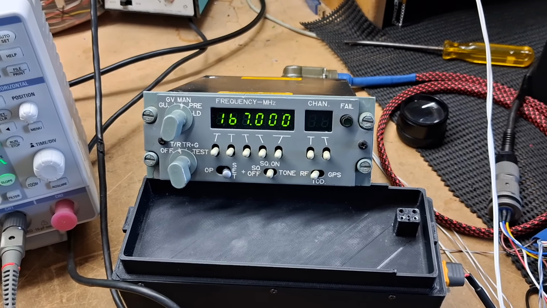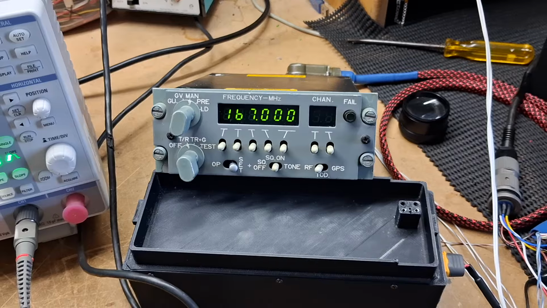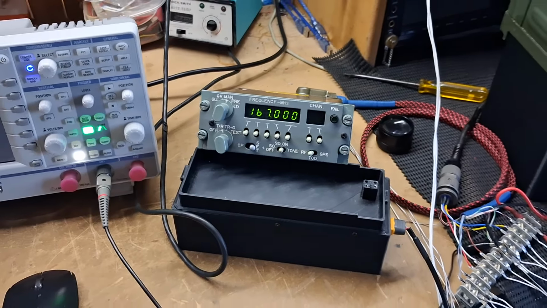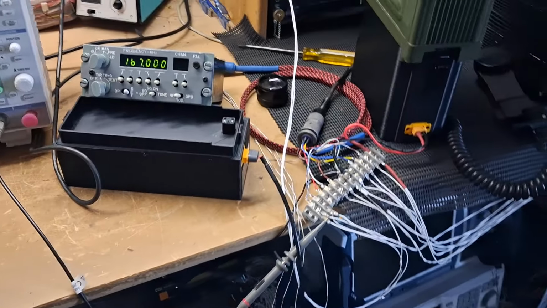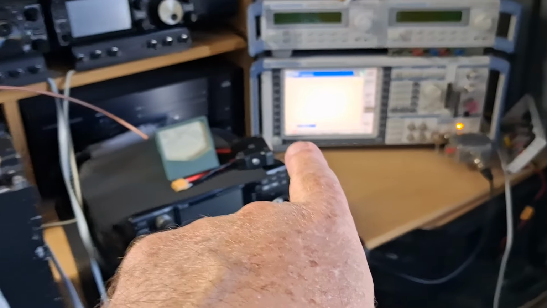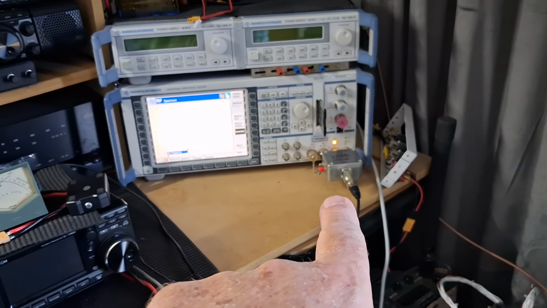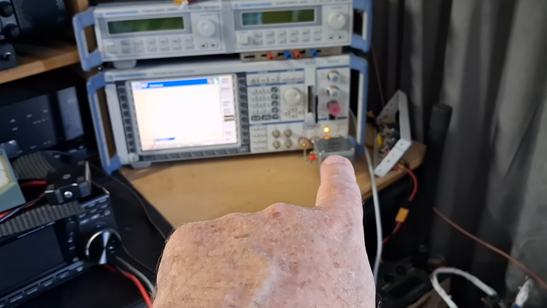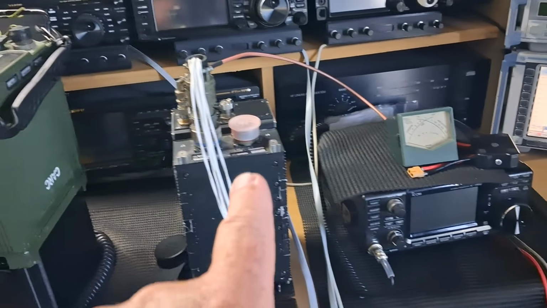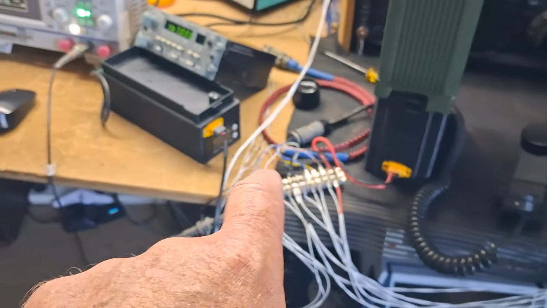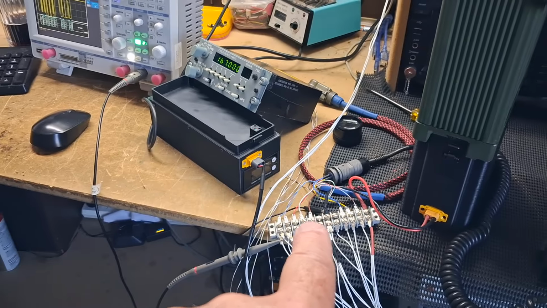Bit more work on the RT-651. Today I've finally got a decoder working for it, a PC-based decoder. So let's just go over the setup. We've got the analyzer, similar to last video, an attenuator, coax running around here to the actual transceiver, and a control cable going down to my breakout here.